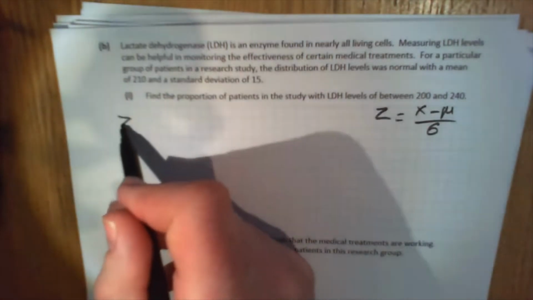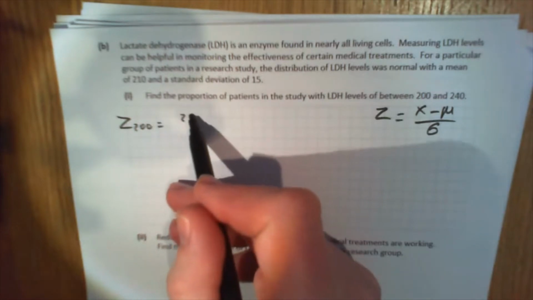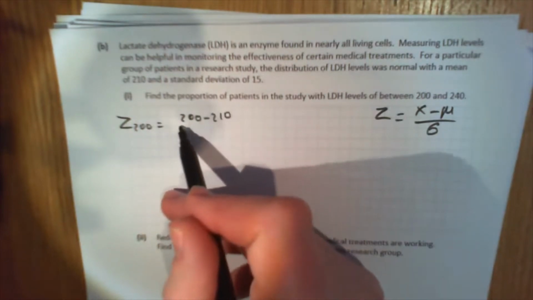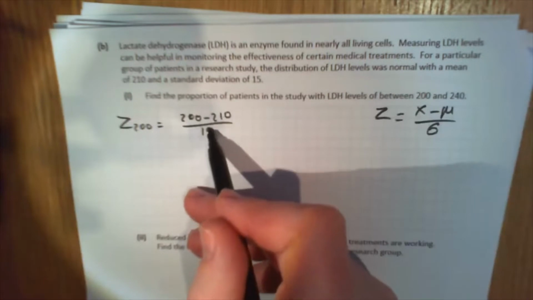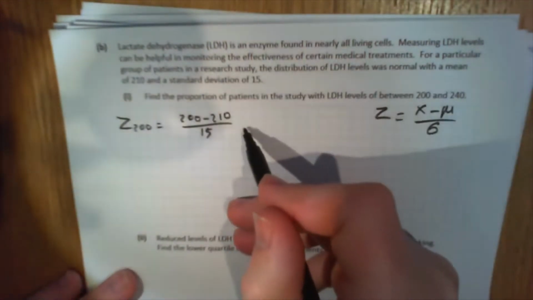Let's get the Z for 200. So the Z for 200 is going to be 200 minus 210 over 15, which is minus 2/3. So minus 0.67.